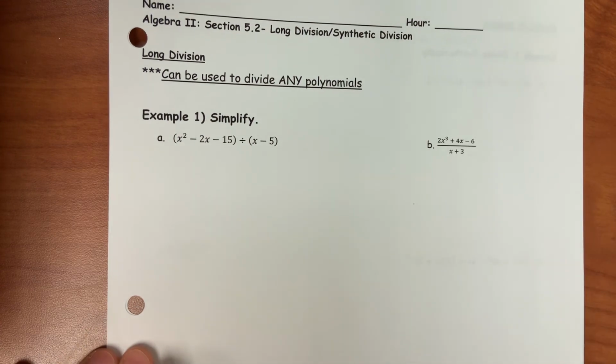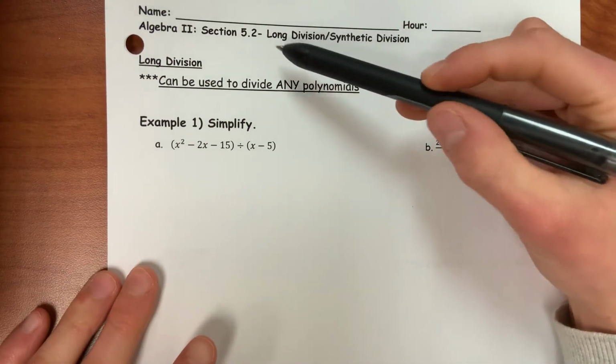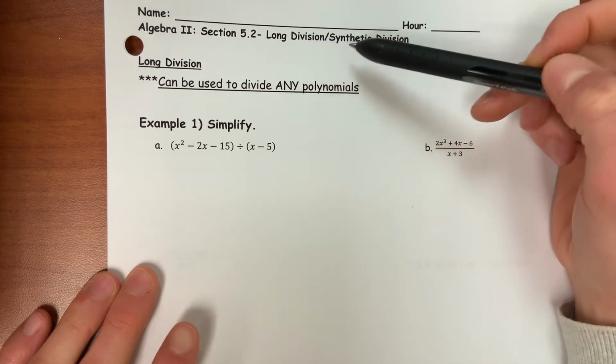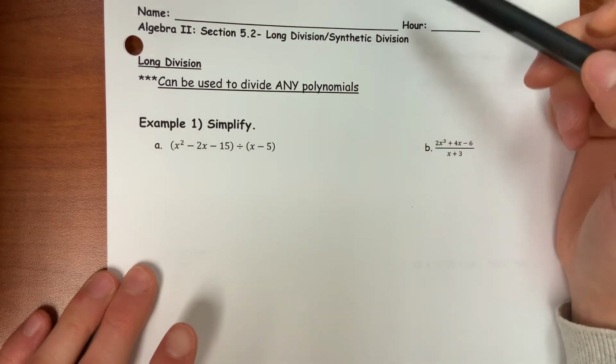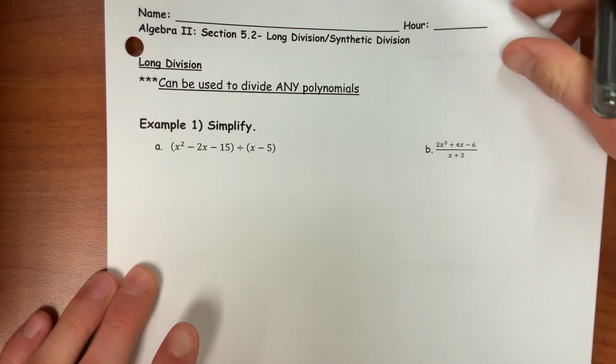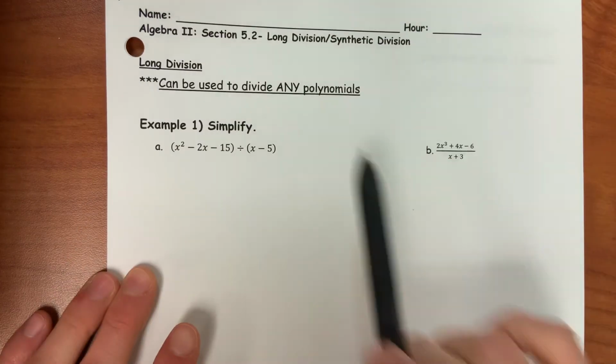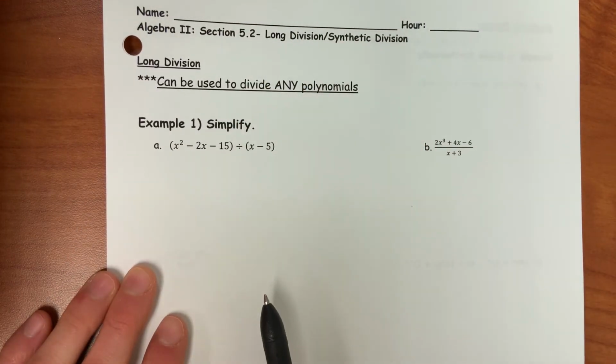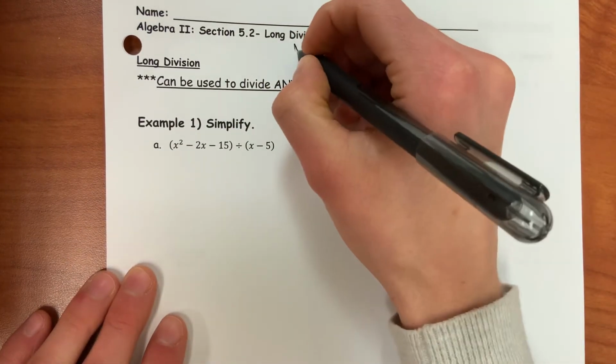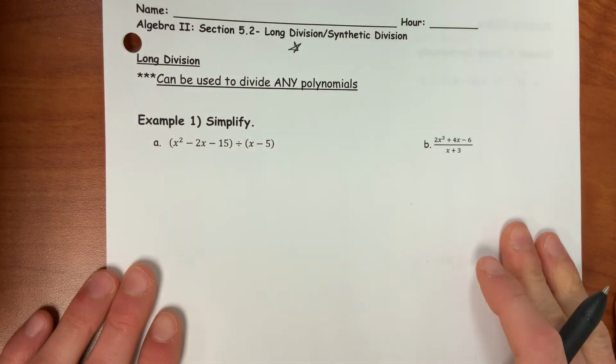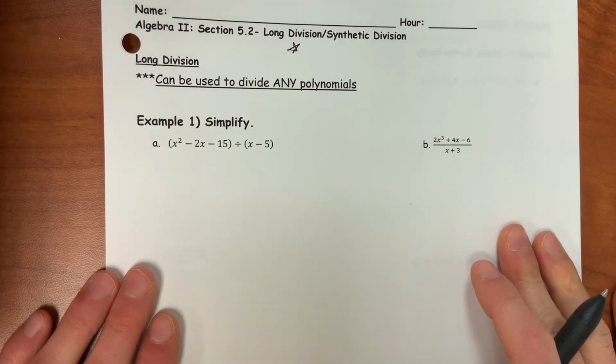Happy Friday. So today we're moving on to 5.2, which is all about long division and synthetic division. Notice that you have a 2-page packet in front of you. We're only going to do the front page today, so you're only going to be talking about long division today. And long division is something that you have seen before.